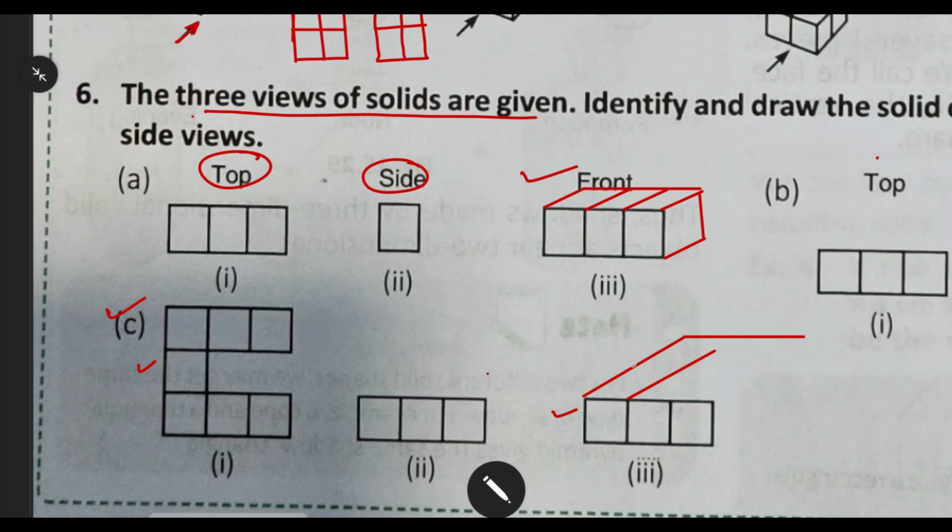From here, again, we draw a line. So for question number C, the figure looks like this. And question number B is for your homework.